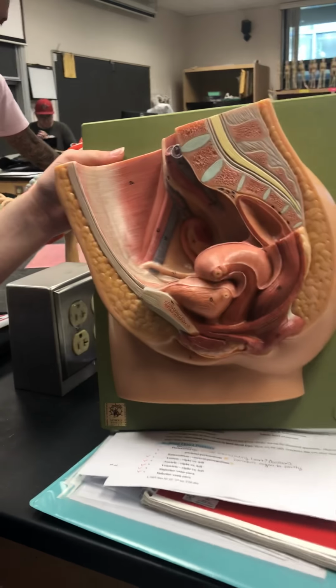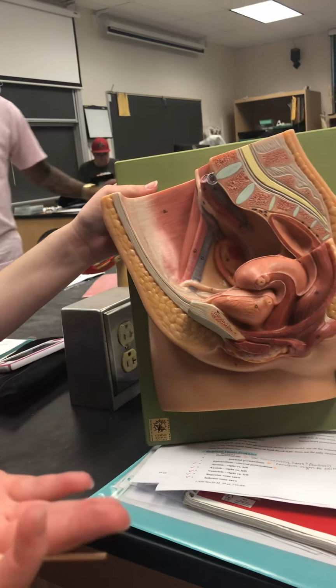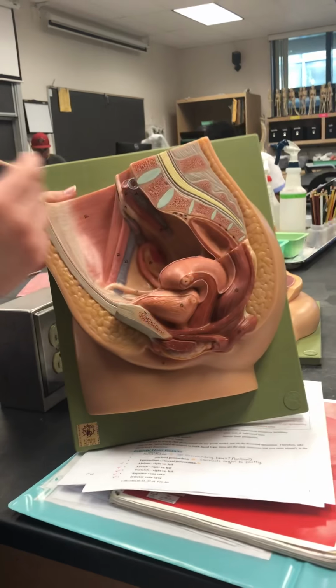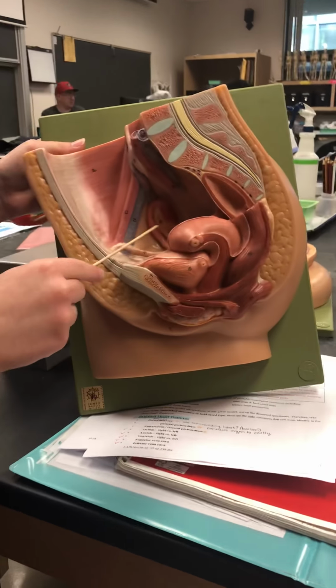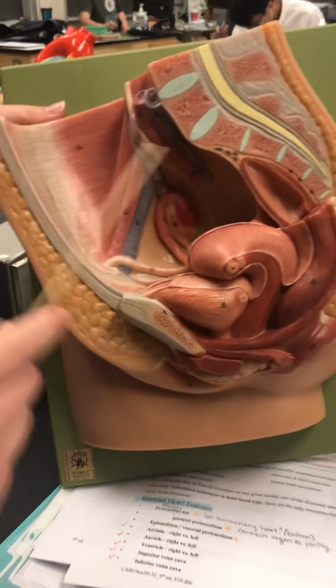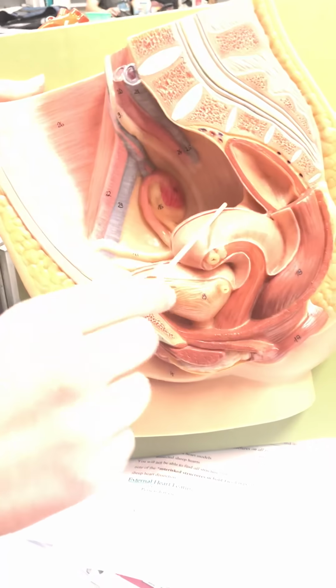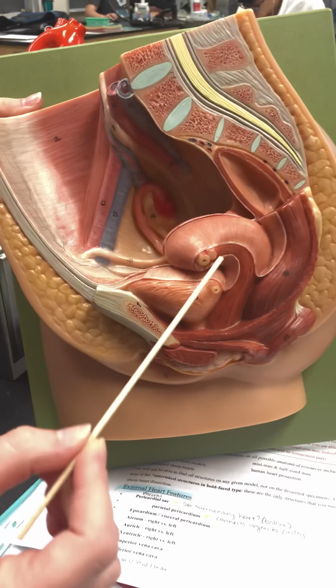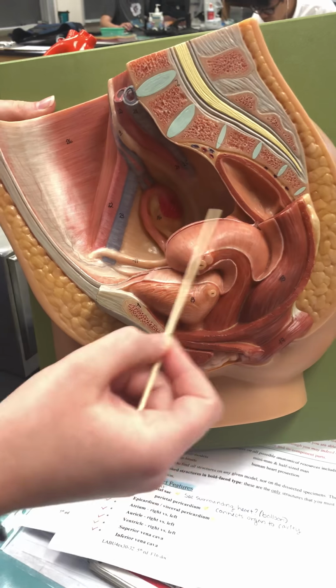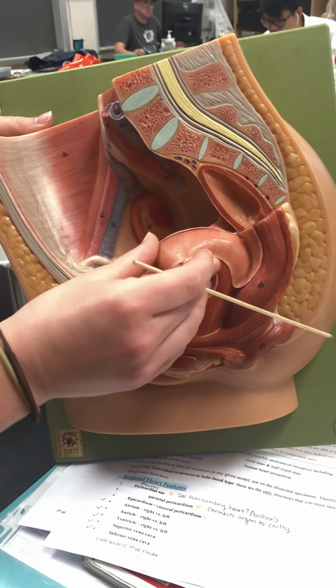So we're going to go over the structures of the female reproductive system. The ovary is going to be this part right here. The uterus will be this organ right here. The fundus is kind of the top part of the uterus. Then it goes to the body and to the cervix as well.